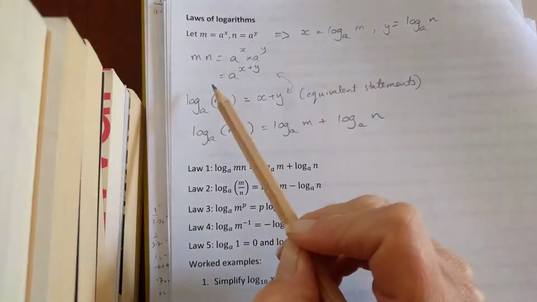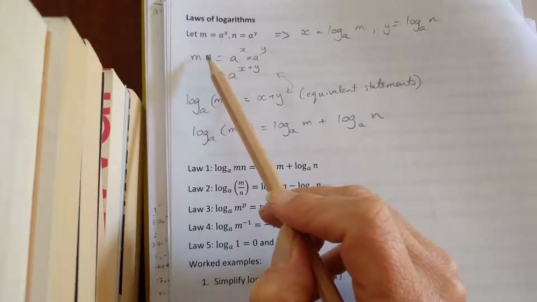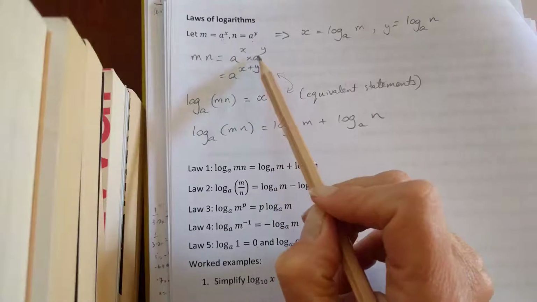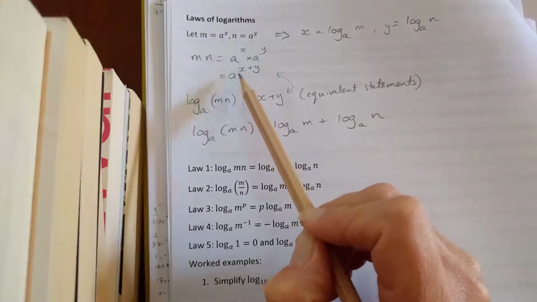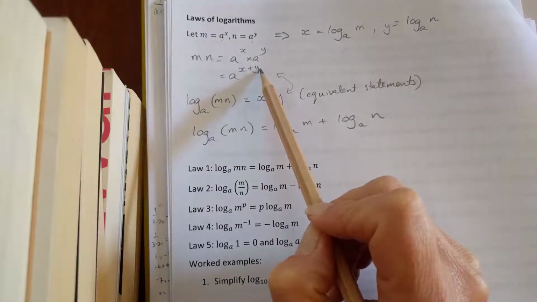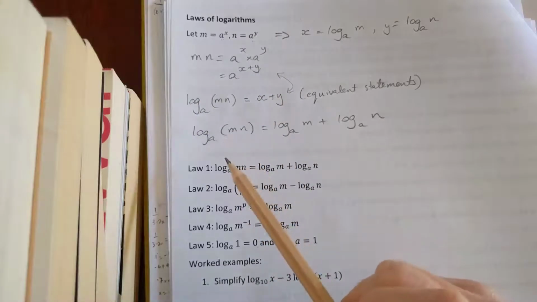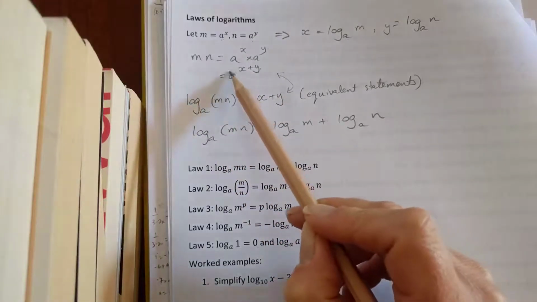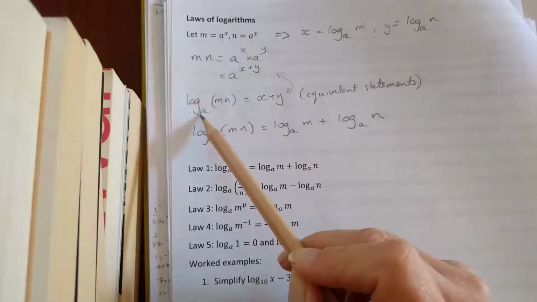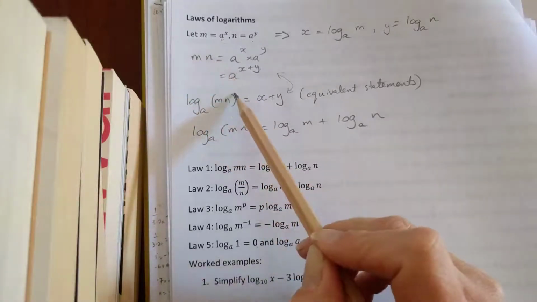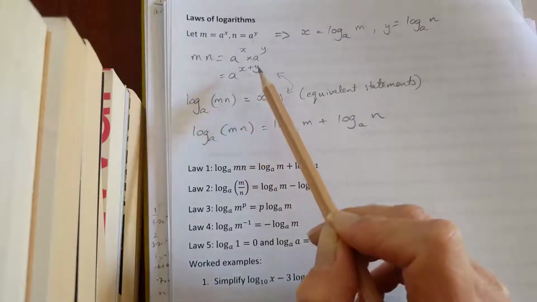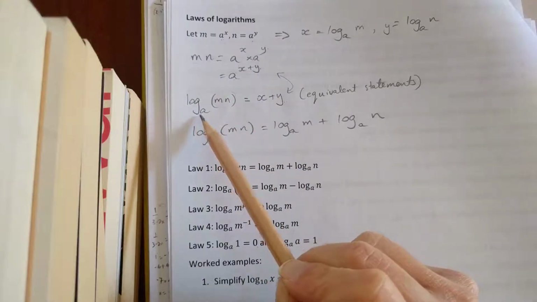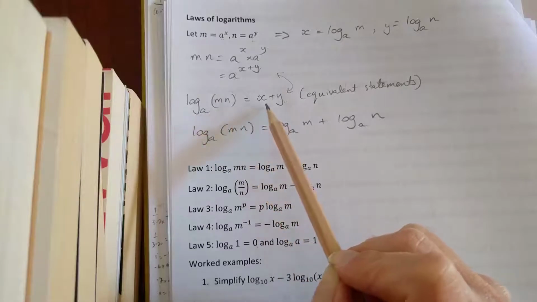And then what I want to do is find out what happens when I multiply these together, m times n. Well, you know that I'm going to get a to the power of x times a to the power of y, which gives me a to the power of x plus y. Now I'm going to rewrite this using logarithms. Once again, my base is going to stay a here, and the answer, mn, is going to be the argument of the logarithm, and then the power here is going to be on the other side of the equation. So I've got log base a of mn equals x plus y.